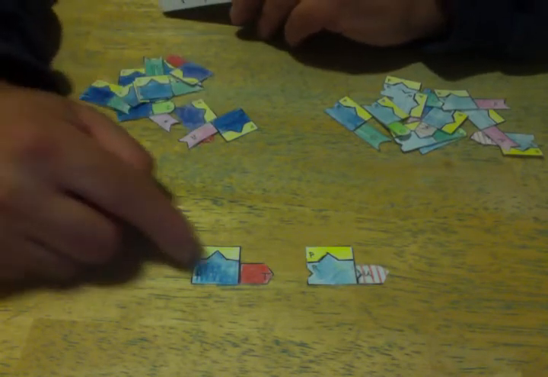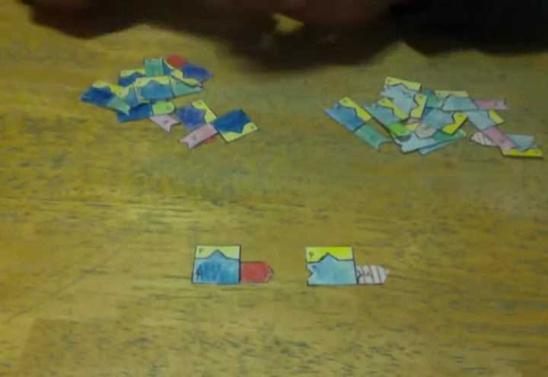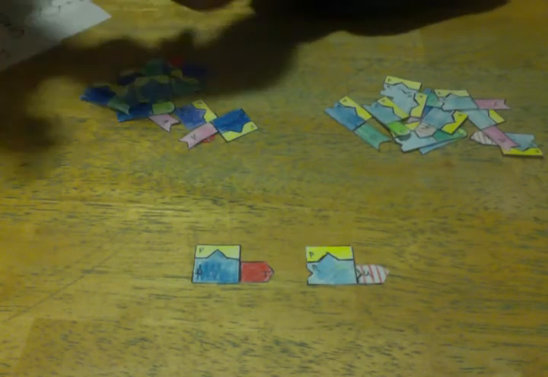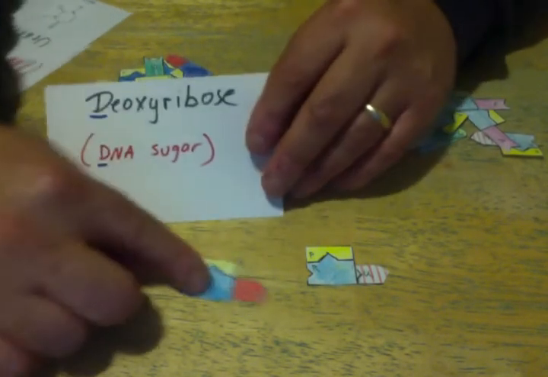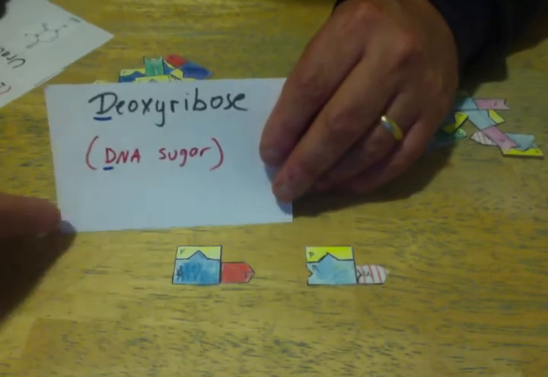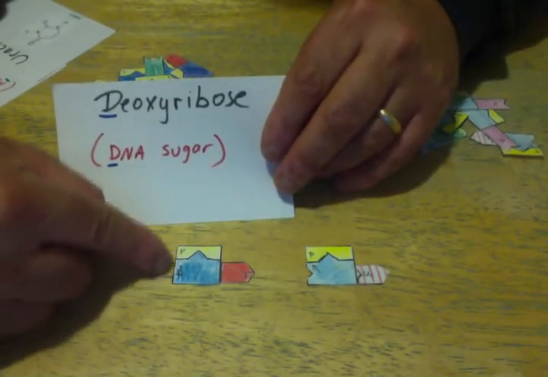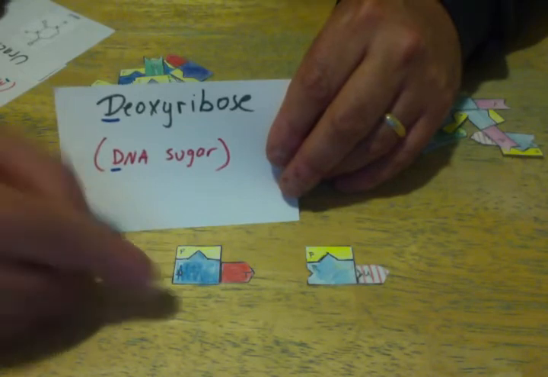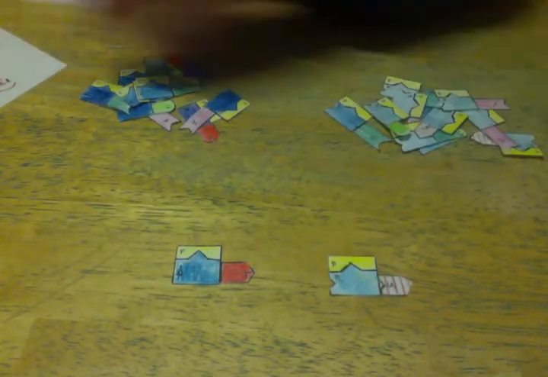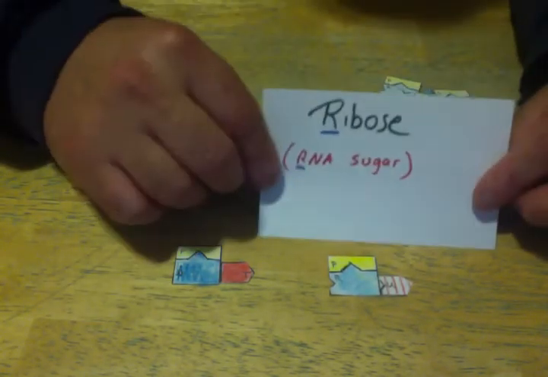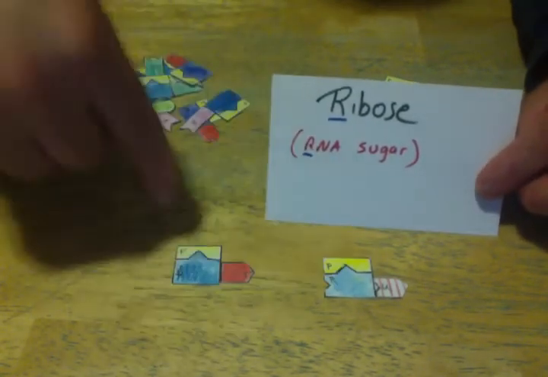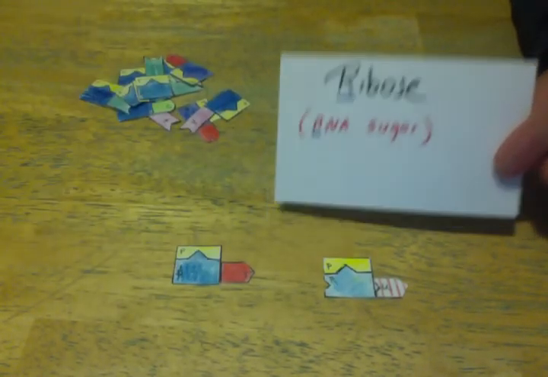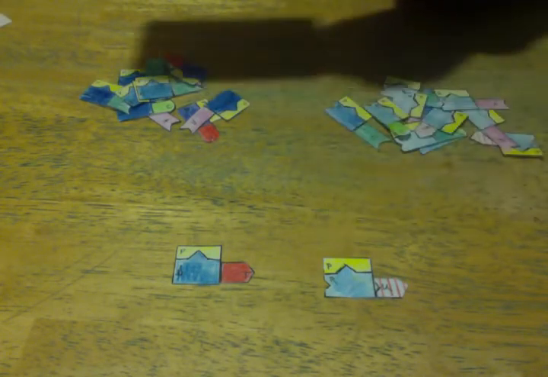One difference is the sugar is different. In a DNA, the sugar is called deoxyribose. That's where the DNA gets its name from, the sugar, the D. You can see it's a straight back over here the way I designed it. And in an RNA, the sugar is the lighter blue, is called ribose. That's where RNA gets its name. The phosphates are the same. So the sugar is the big difference between them.